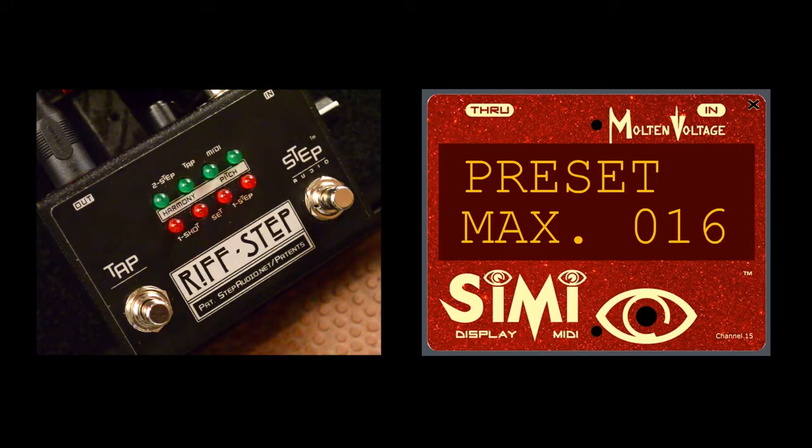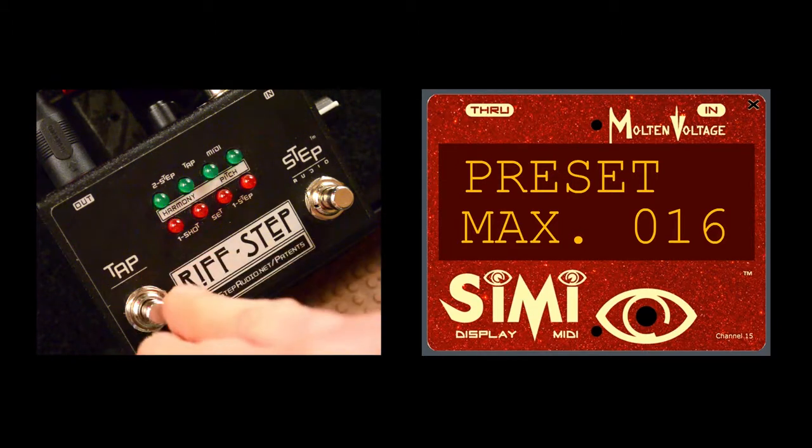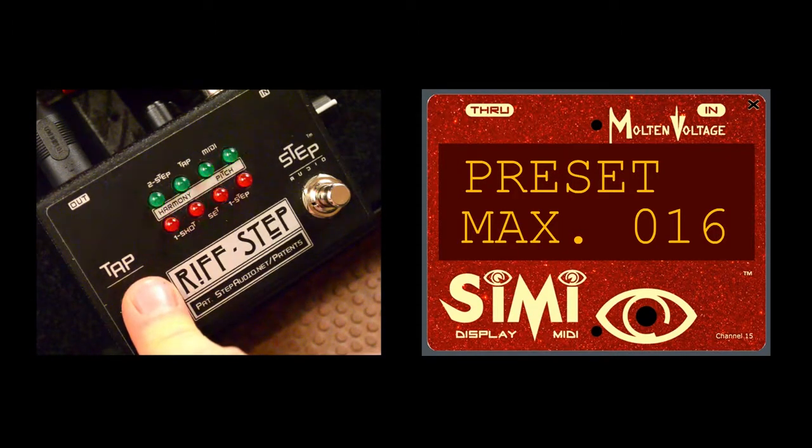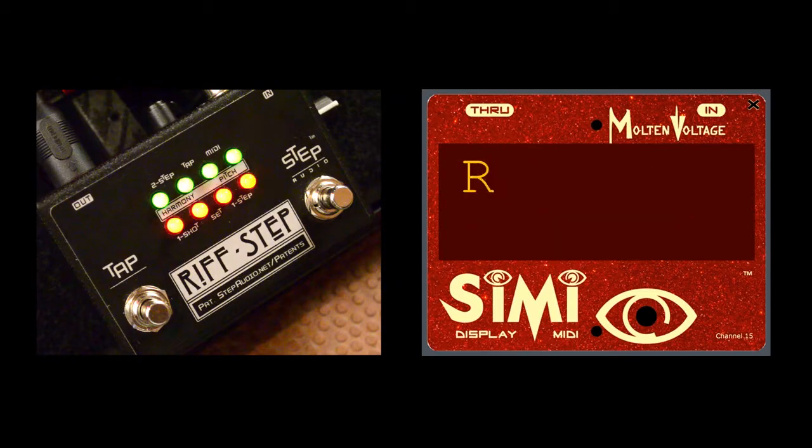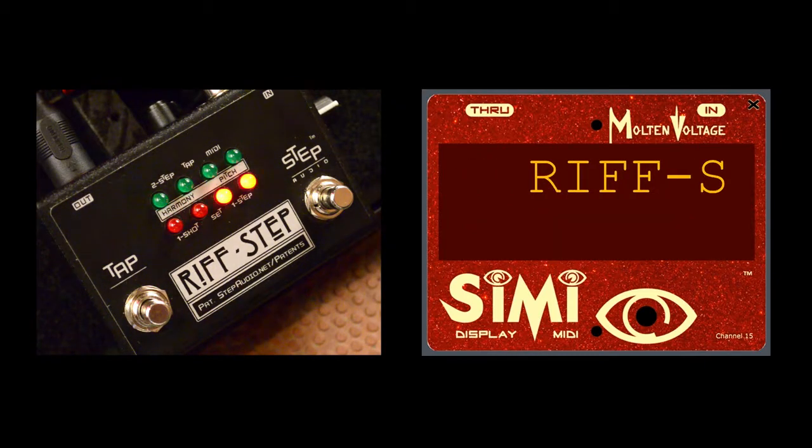Now, when you've gotten all the globals how you like them, just hold down the tap button, and you'll see the smile of LEDs, and CME says global saved. And then Riff-Step goes back into its startup routine. So that's how you change your globals on Riff-Step.